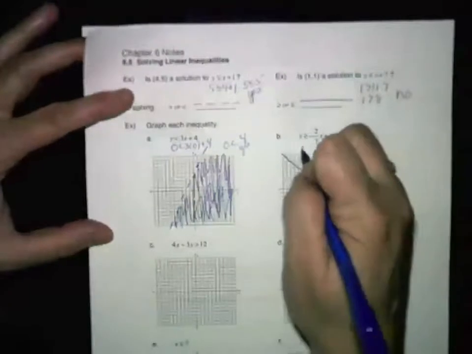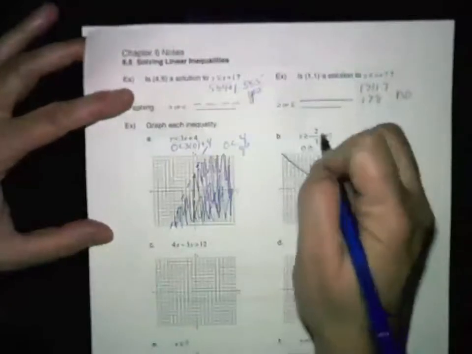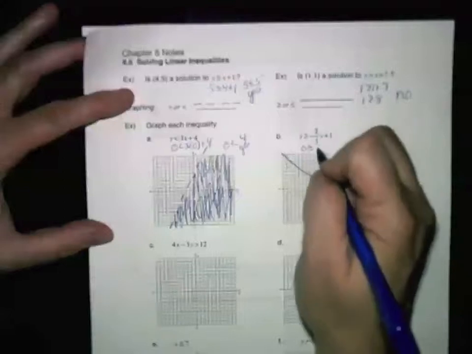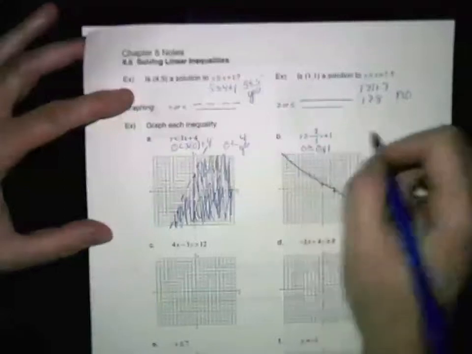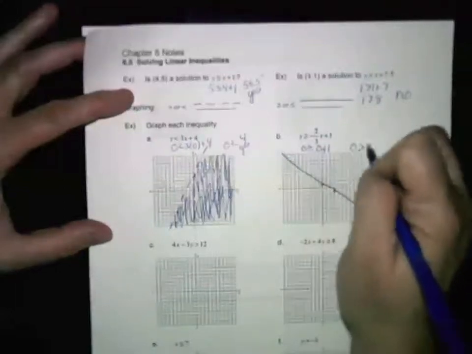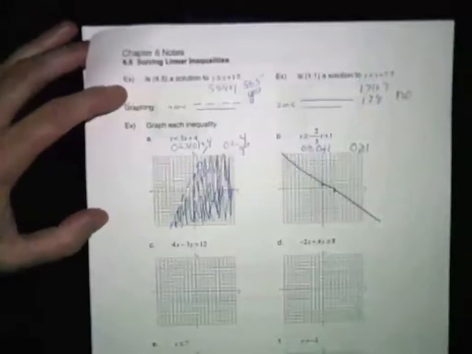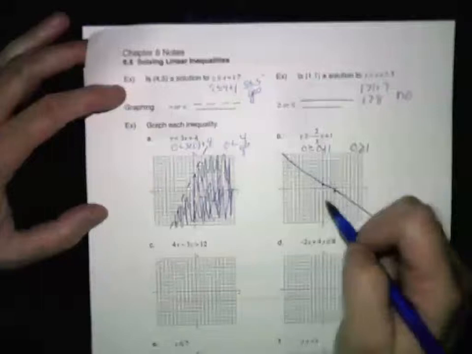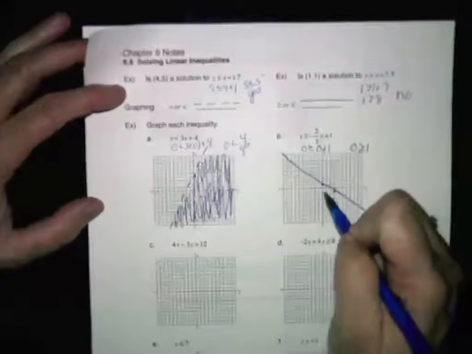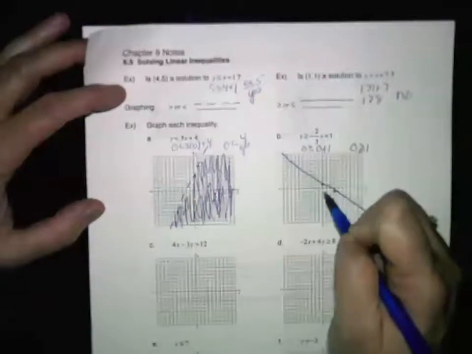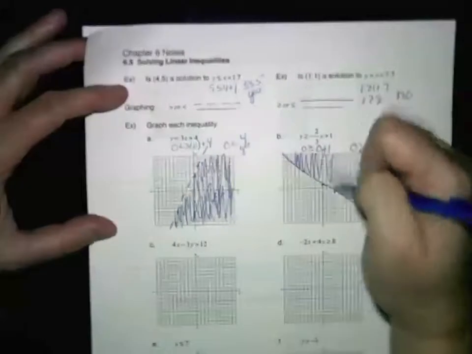And is 0 bigger than anything times 0, which is 0, plus 1? Is 0 bigger than 1? It is not. So this time 0, 0 is not a solution. You don't want this side colored in, so you want the other side colored in.